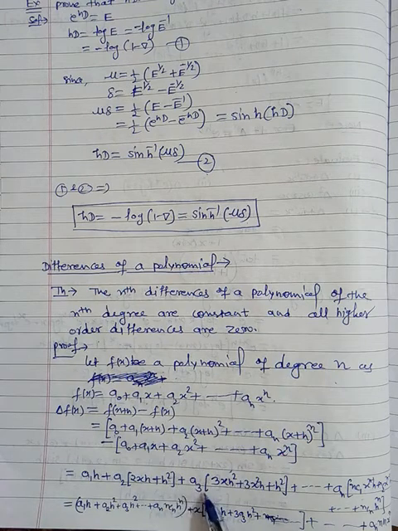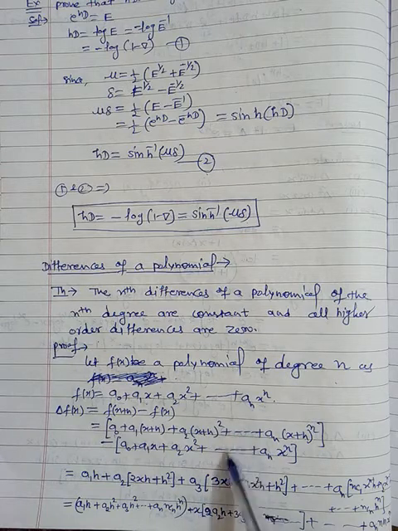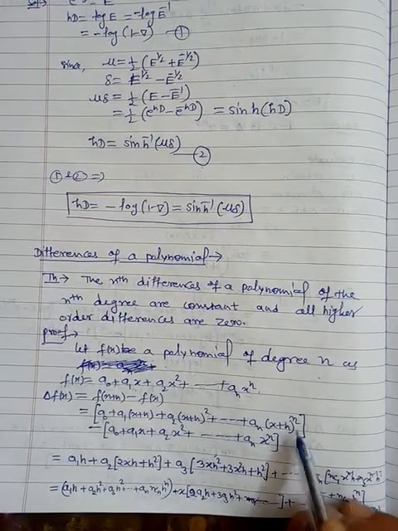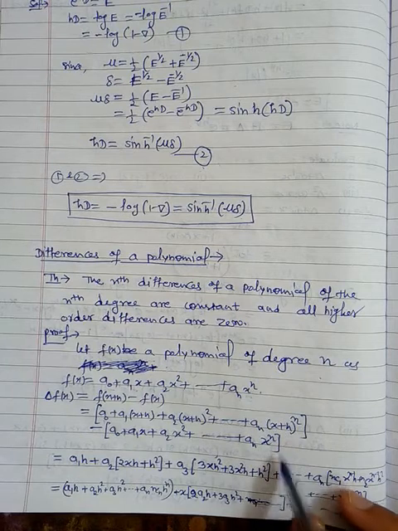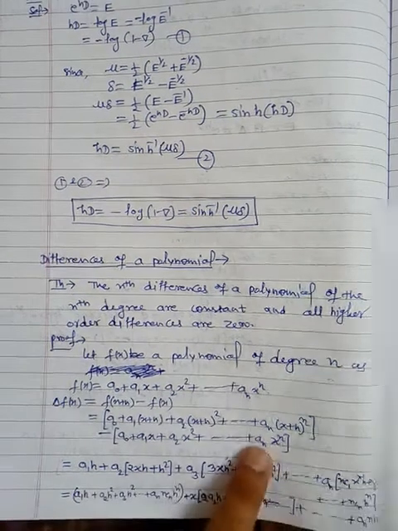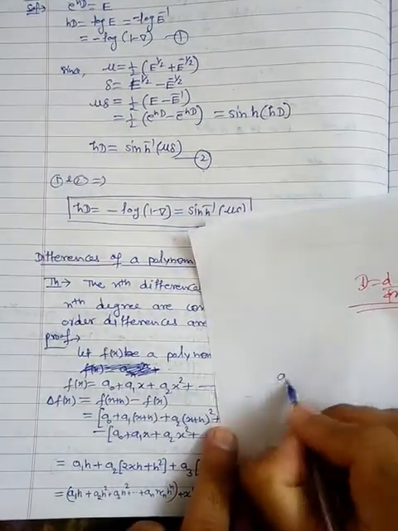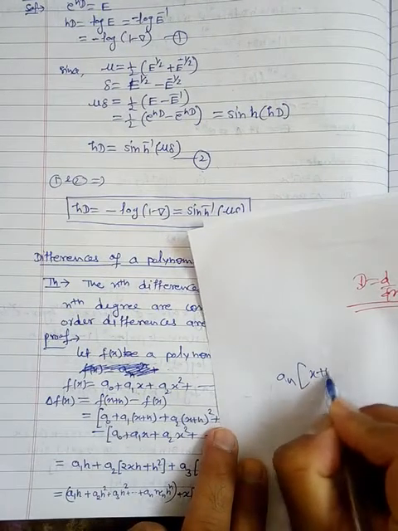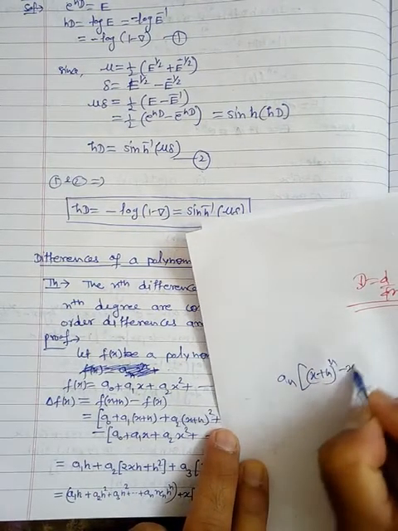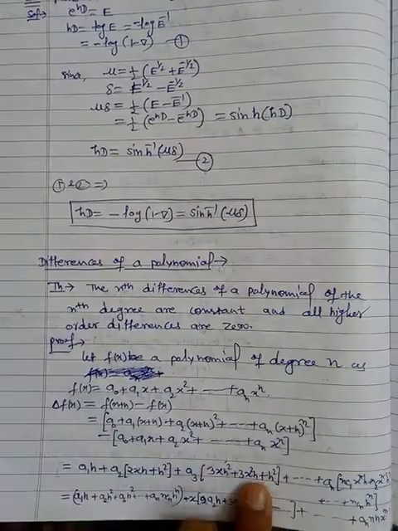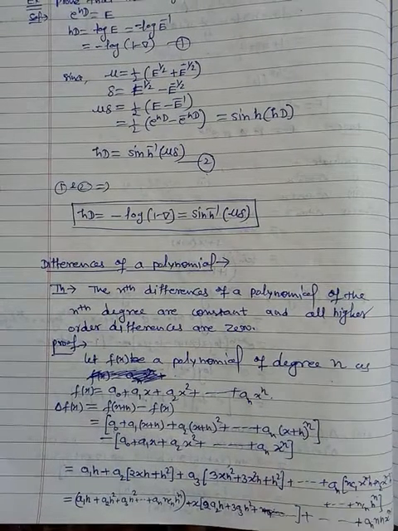Similarly for a3, here we will have (x+h) raised to the power 3, and here a3x³. Take the difference of these two after taking a3 common, so we will get this result. Similarly the last term, an(x+h)ⁿ minus xⁿ. Here we will take an common, an[(x+h)ⁿ − xⁿ], so we will get this here.